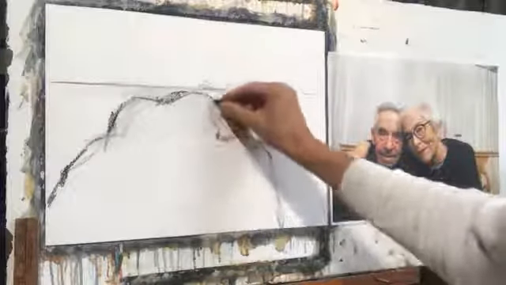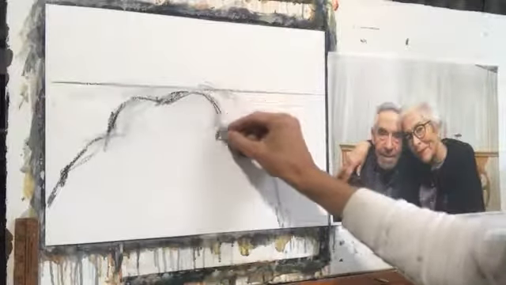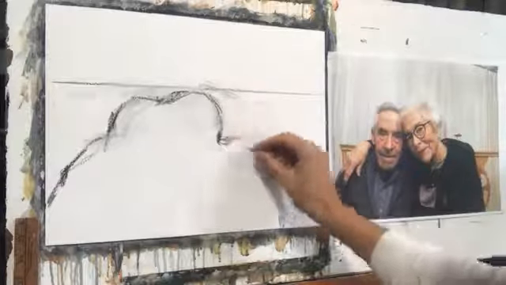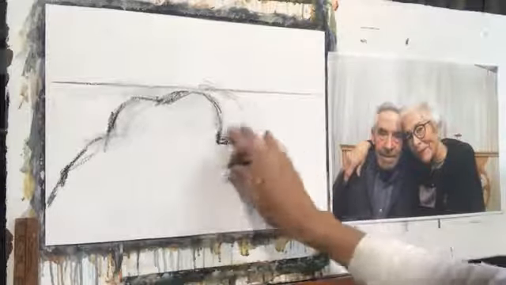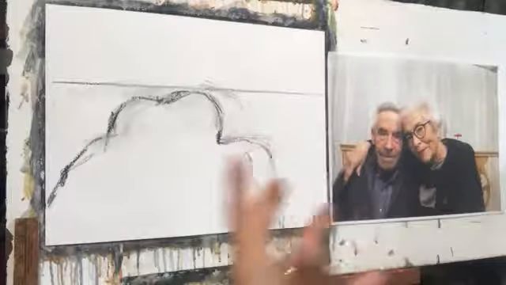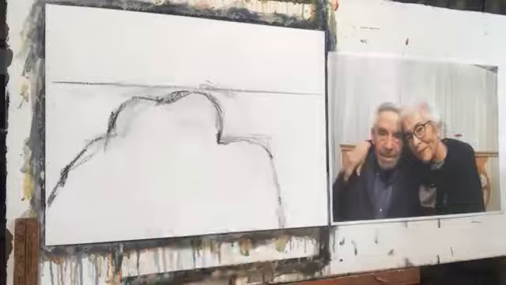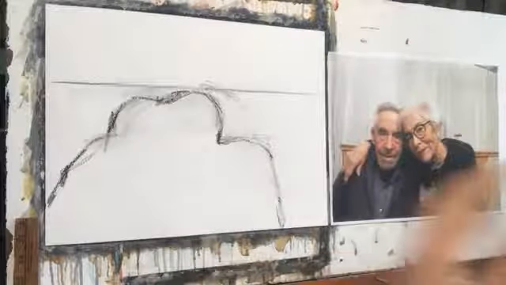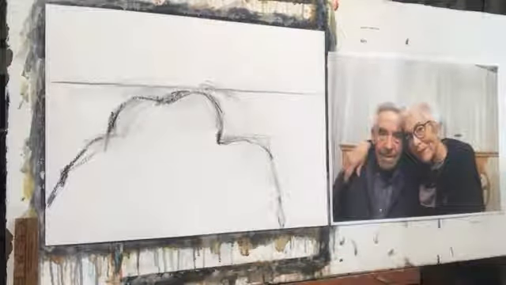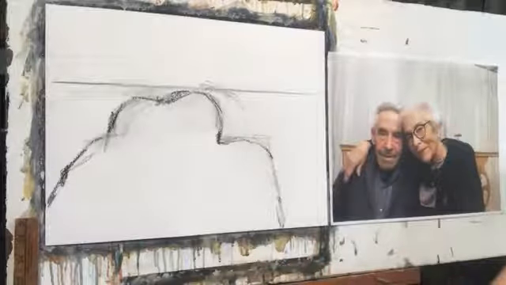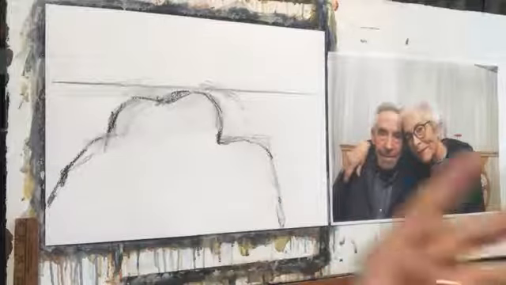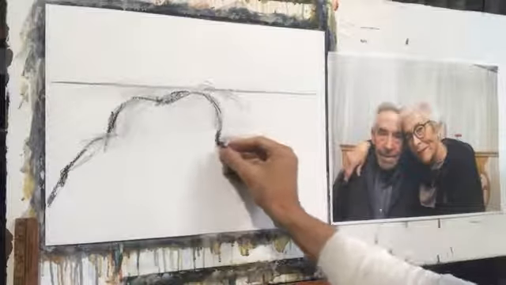So I'm still at the potato shape stage. And I was just trying to talk about how I anticipate that this will take me at least four sessions that will vary in length. But I know that, this being a portrait, it's going to take me a little bit longer to do the sketching.